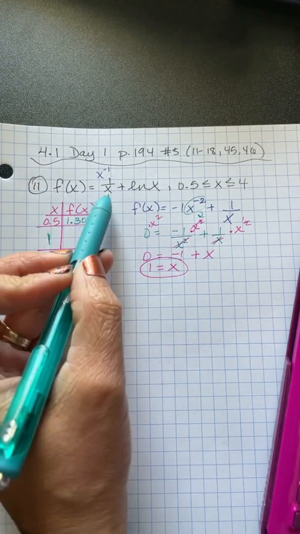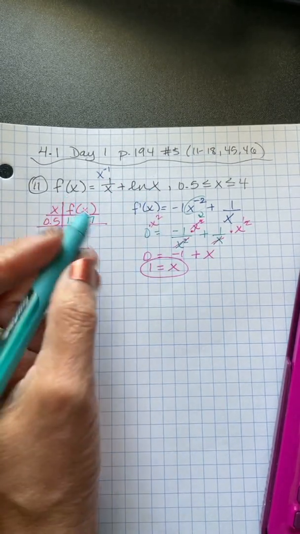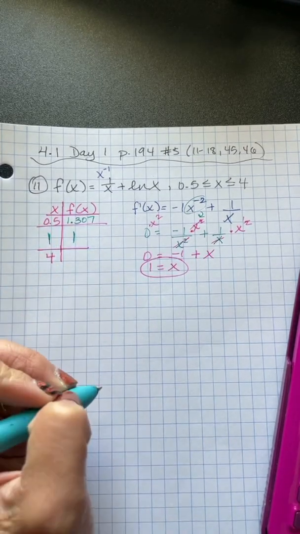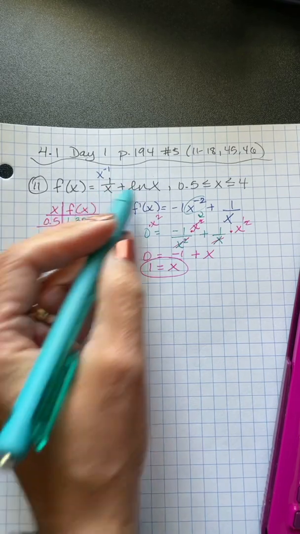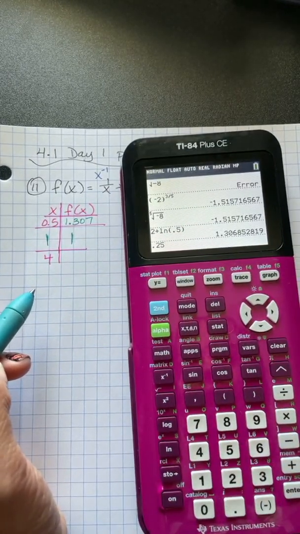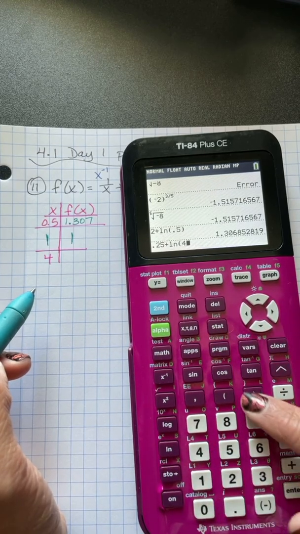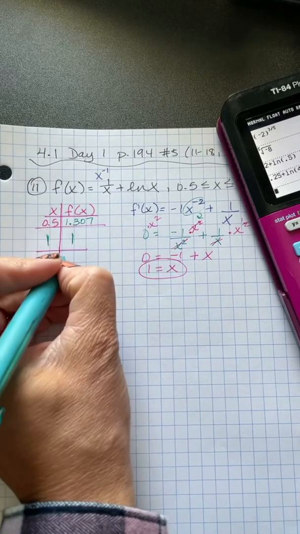Okay, if I plug in a 1, 1 over 1 is 1. The natural log of 1 is 0, so 1 plus 0 is 1. And then 4, 1 over 4 is 1/4. 1/4 plus the natural log of 4. So 1/4 is the same as 0.25, right? Plus natural log of 4, 1.636 approximately.